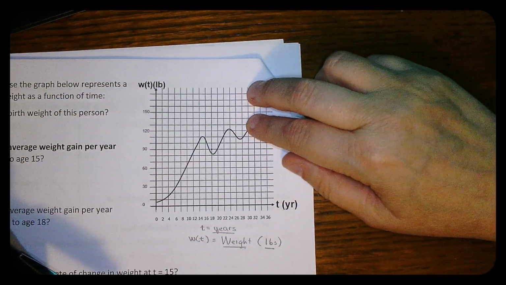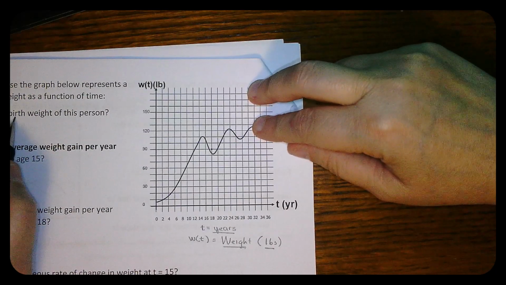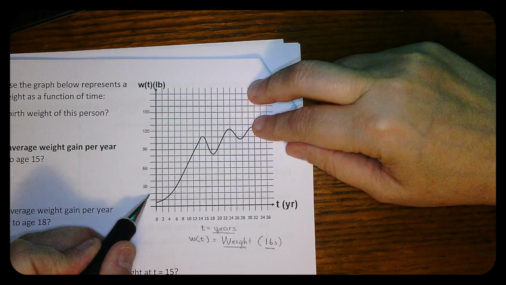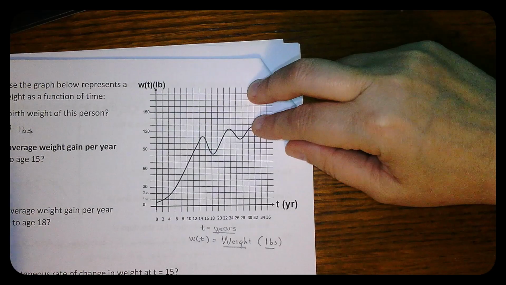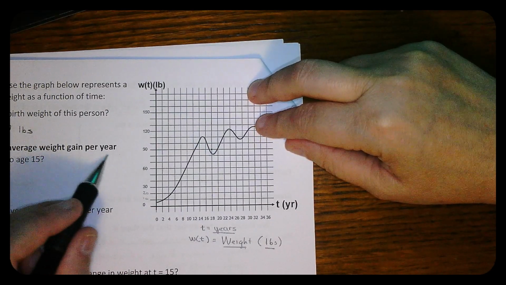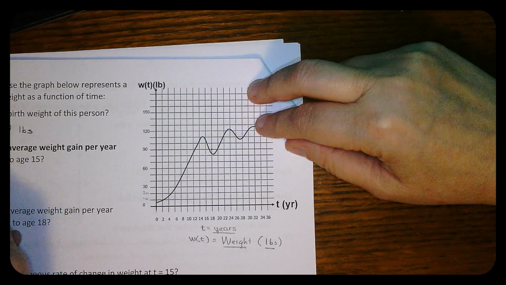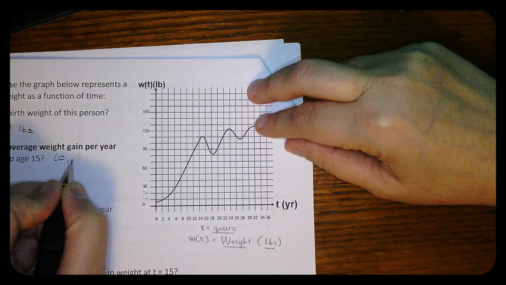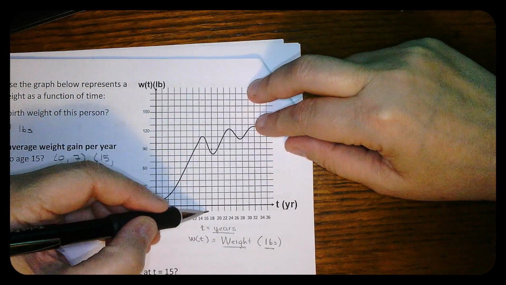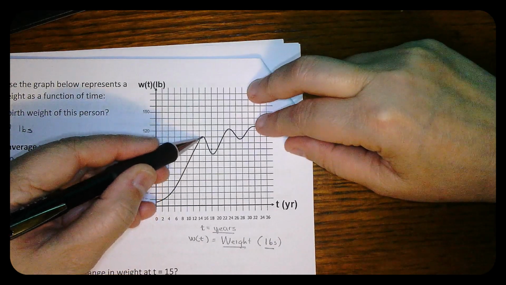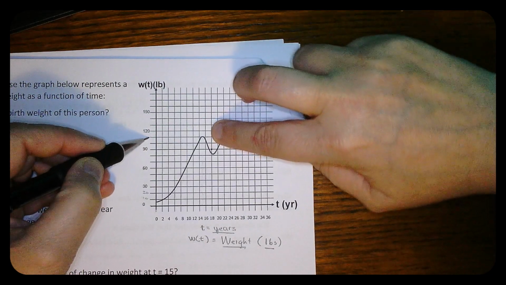Okay, first thing, can we read the graph? What was the birth weight of that person? Well, birth weight means what do you weigh at year 0 when you're born. This is 30, this is 20, this is 10, so it looks like about 7 pounds. Okay, next question, what was the average weight gain per year from birth to age 15? So what we want to do is take a look at the ordered pair at birth, which would be (0, 7), and the ordered pair at age 15, which looks like it's right there, so 90, 100, 110.